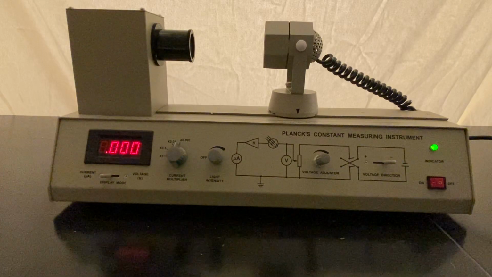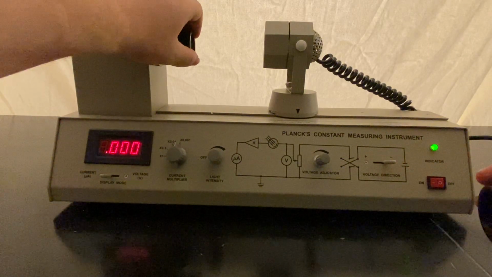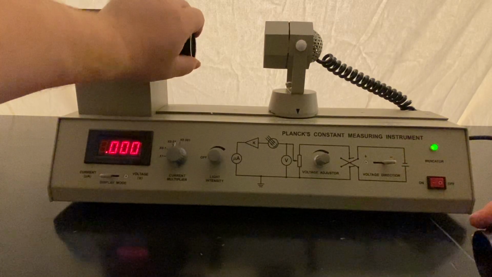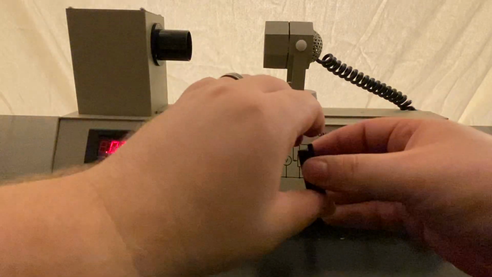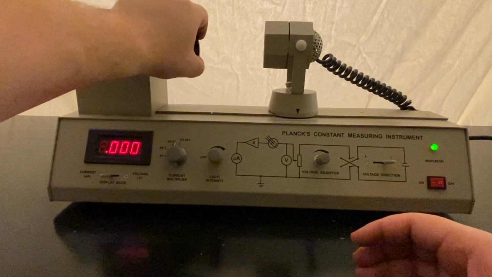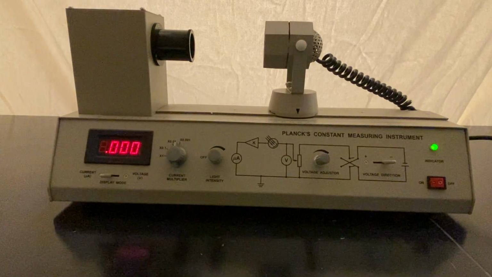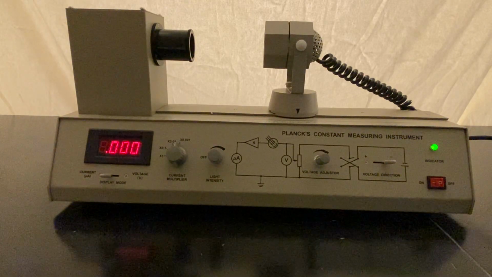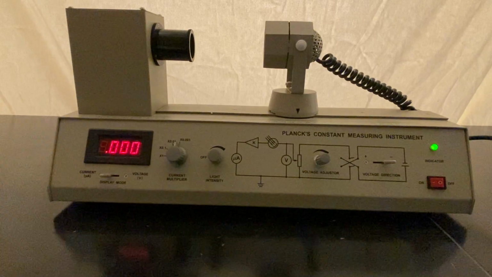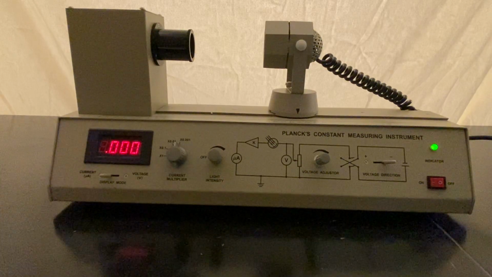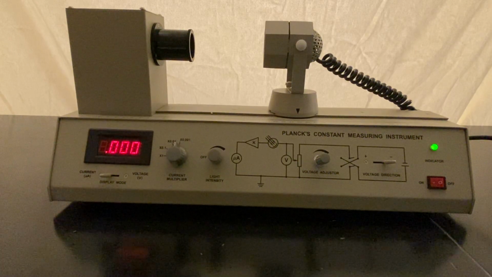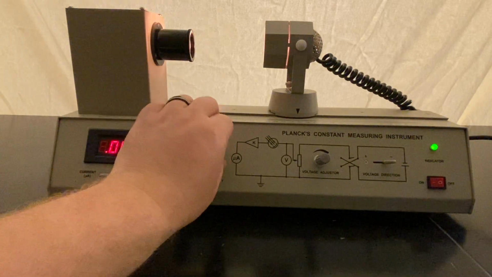Now, what I'm going to do is put in this red filter. What that does is it makes it so that only wavelength 635 nanometer light passes through. And now that I have that light going, what I'm going to do is shine light inside.